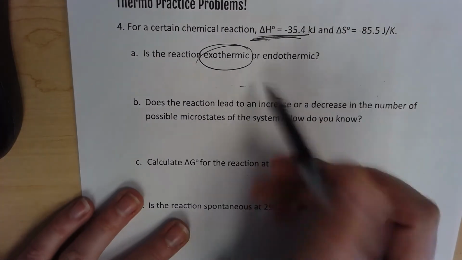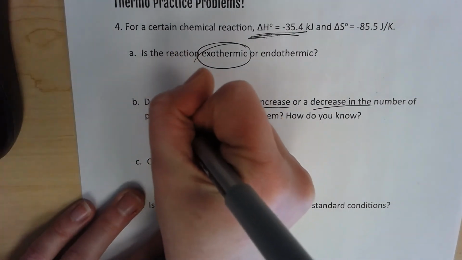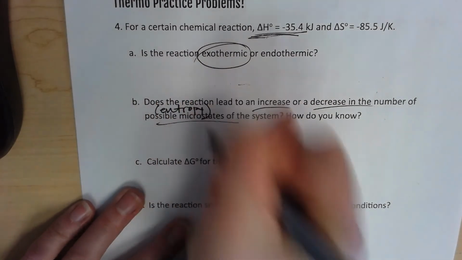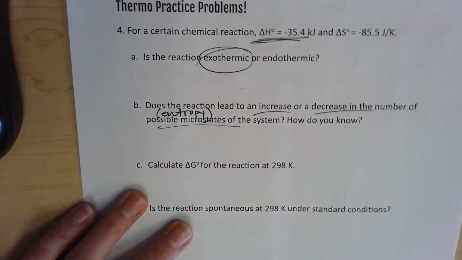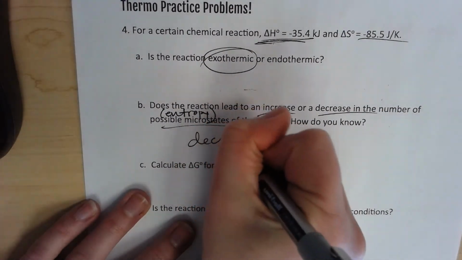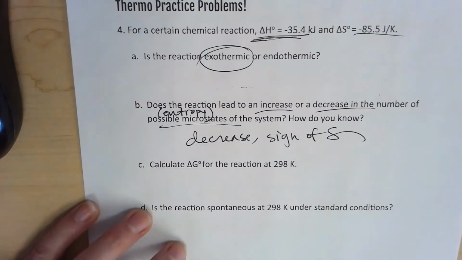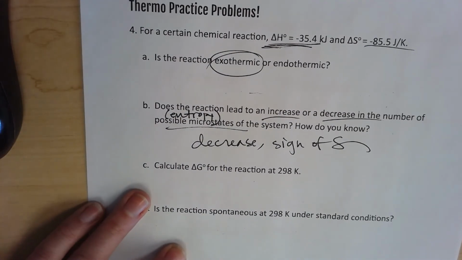Okay, does the reaction lead to an increase or a decrease in the number of possible microstates of the system? Doesn't this just mean entropy? They're just trying to say it a different way. How do we know? So let's look at entropy. Entropy is decreasing, and we know by the sign of S. Okay. Calculate delta G for the reaction at 298 K.